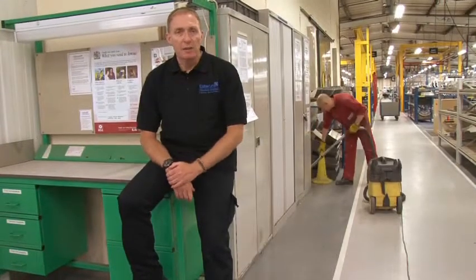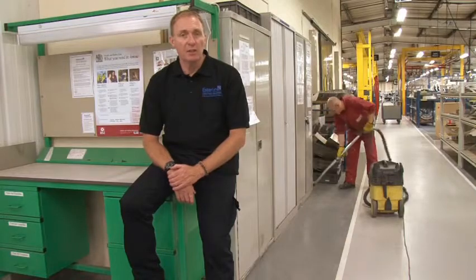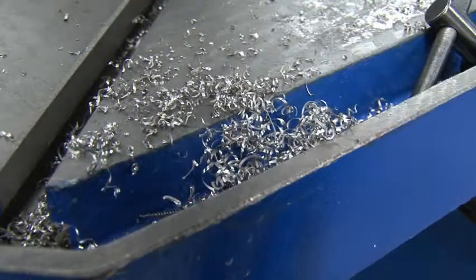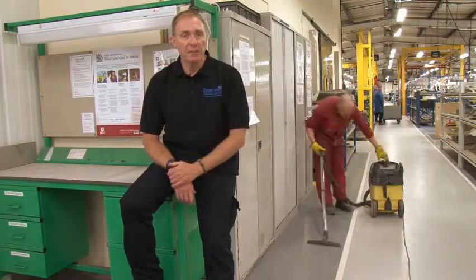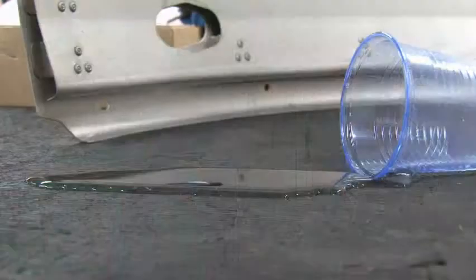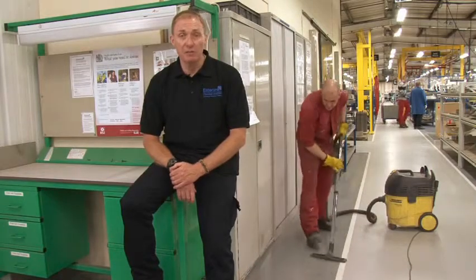To begin with, make sure that you keep floor areas clean at all times and ensure that they are free from swarf, metallic particles, dirt and grease. It is very important that you report any spillages and make sure that they are dealt with in accordance with Darchem's spillage procedures.